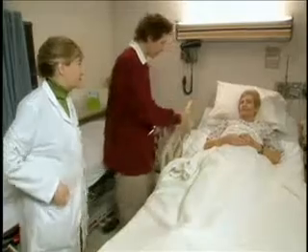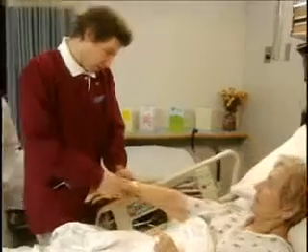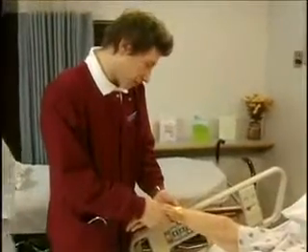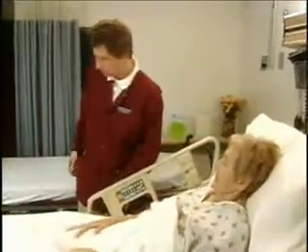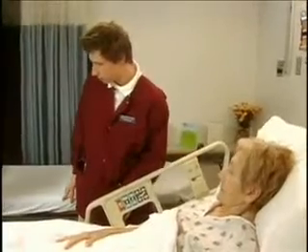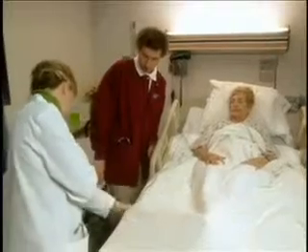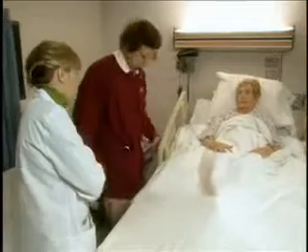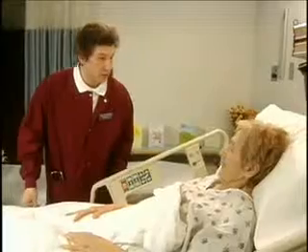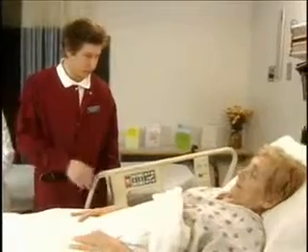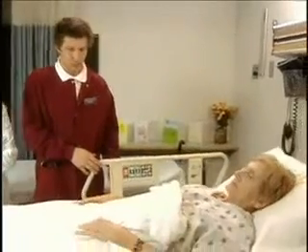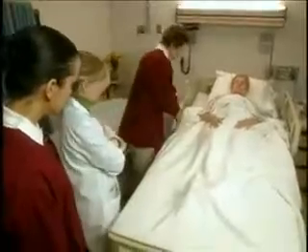Can I take a look at your ID bracelet? And can you tell me your full name? Betty Garrett. All right. I'm just going to raise the bed to a comfortable working height so it's even with the stretcher. Okay. Yeah, that's good. And I'm going to lower the head of the bed till it's flat. Okay. All right. Lower the side rails.